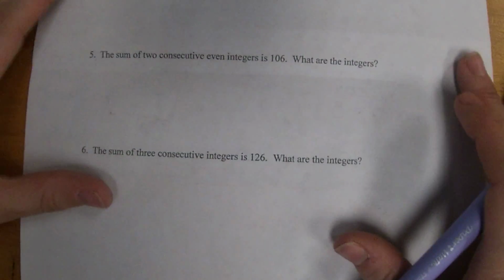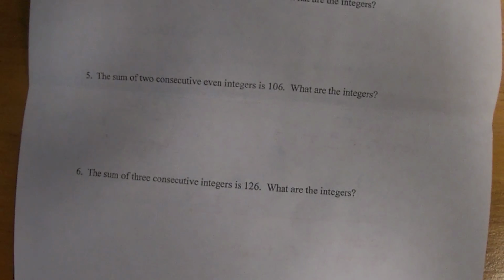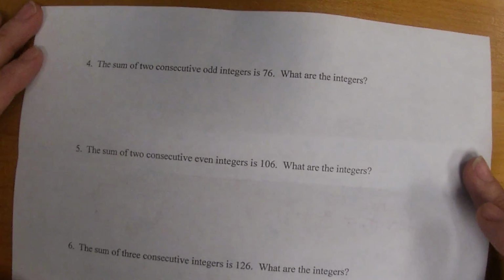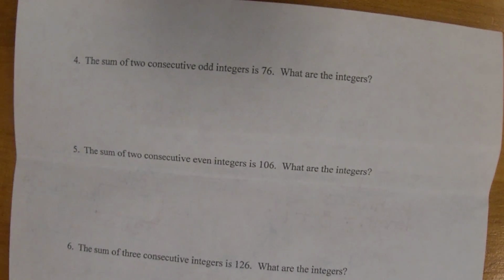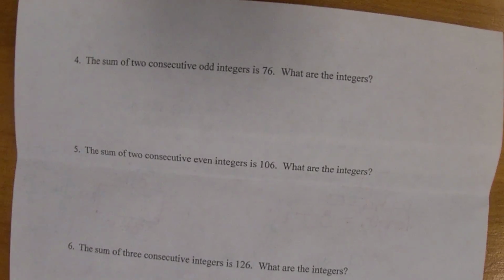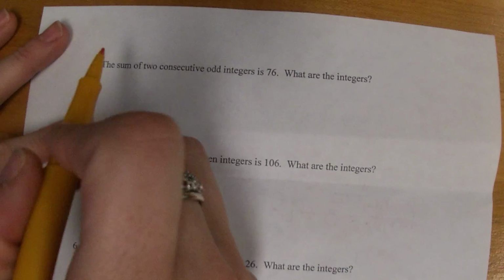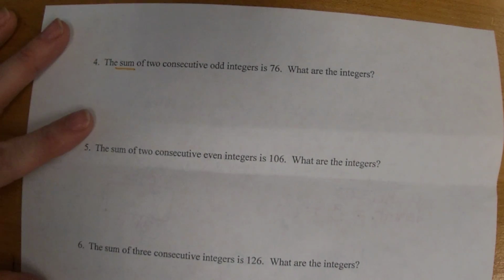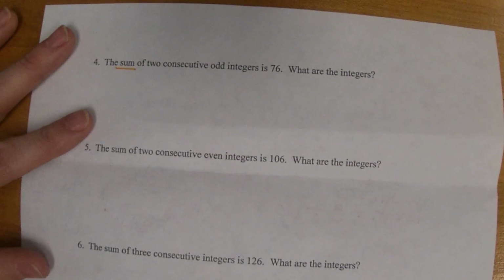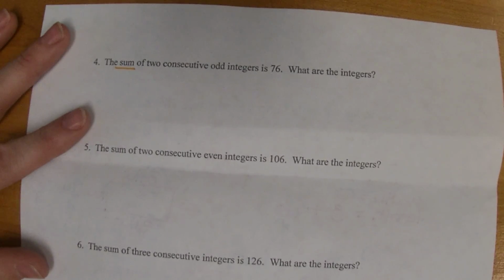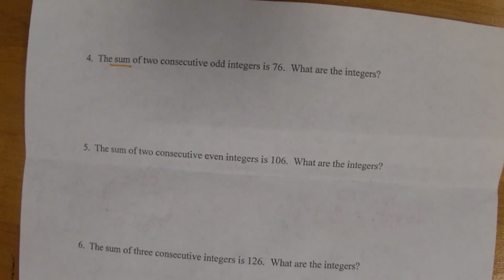Okay, so then let's flip it over. Now I have a fold in my paper because I was stacking it because of the books, but I think we'll be okay. Okay, so now we have some with consecutive integers. If we look at number 4, it says the sum of two consecutive odd integers is 76. So the sum tells me to add, of two consecutive odd integers. So I have a pattern. I have multiple unknowns, but I don't have a relationship between the two of them, but I do have a pattern between all consecutive odd integers.